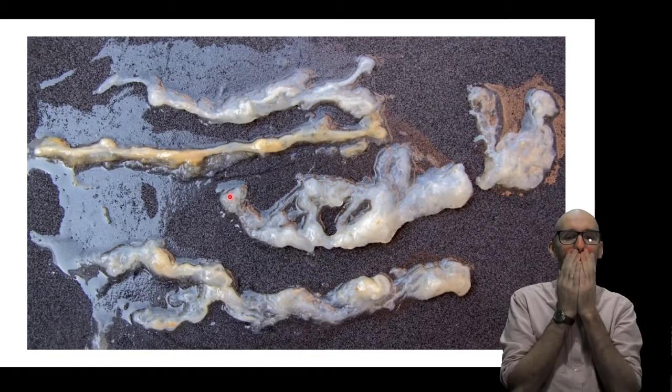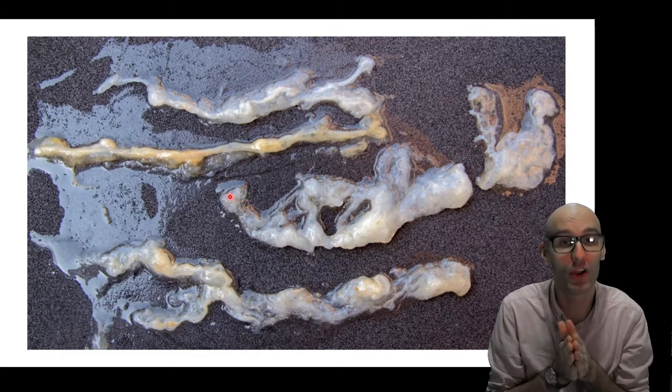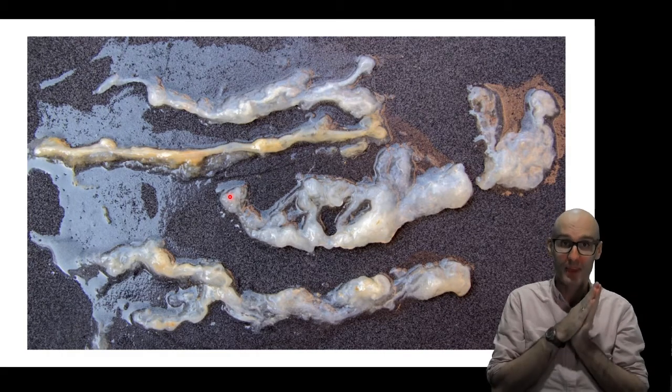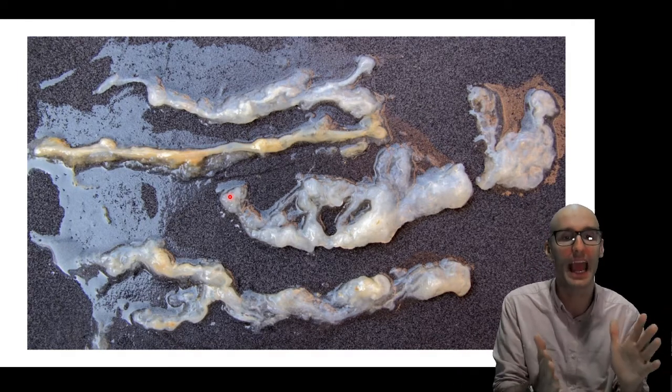So a macrophage cannot eat an entire worm in order to get the antigens inside it, display the antigens, and activate the T helper cells. So how do you get around it? Well, this is so gross. This is some intestinal worms that have been treated with an anti-worm compound, so now they're being ejected out of the body.